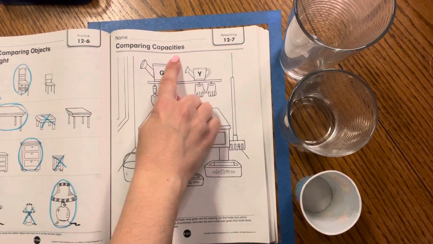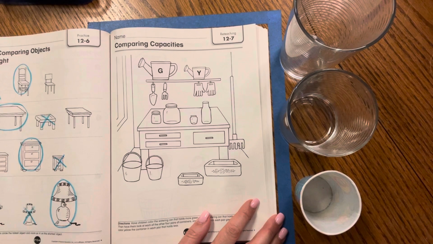Today we're going to do another type of comparison of objects, and we are going to work on 12-7, comparing capacities. So capacity, if we think about it, is how much something can hold, like maybe a container or maybe a cup of water, something like that.